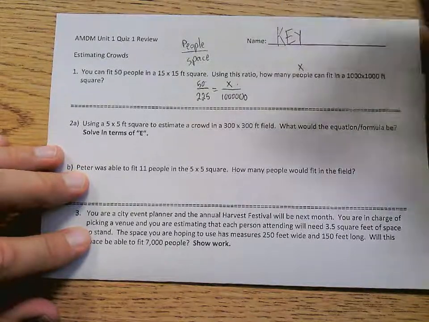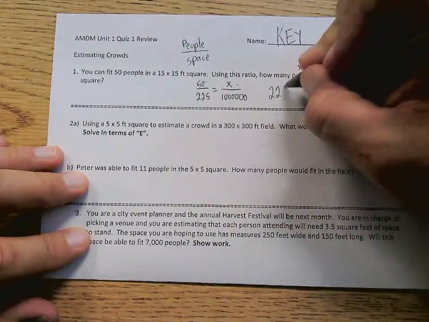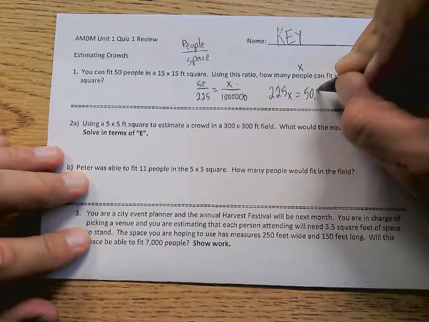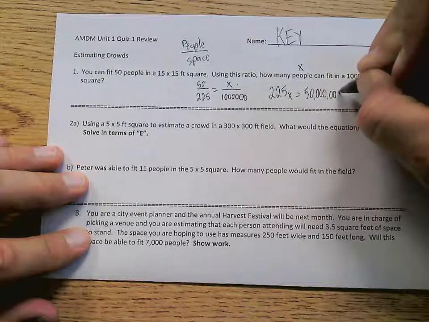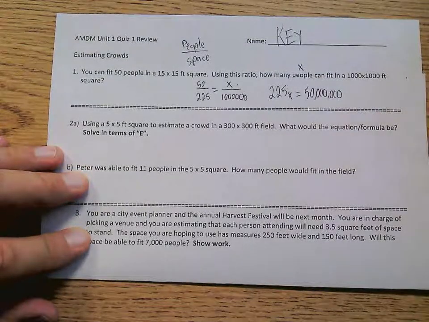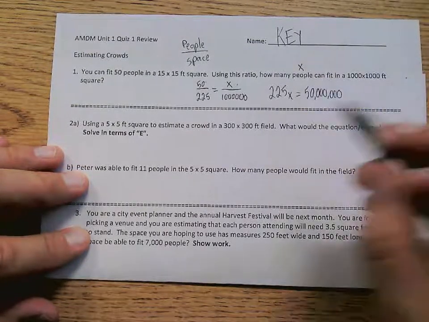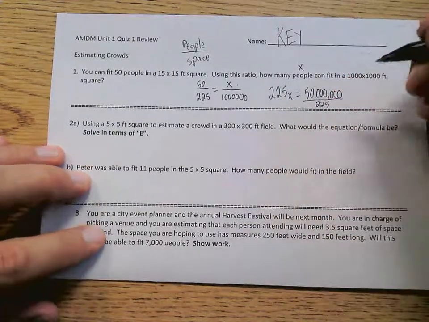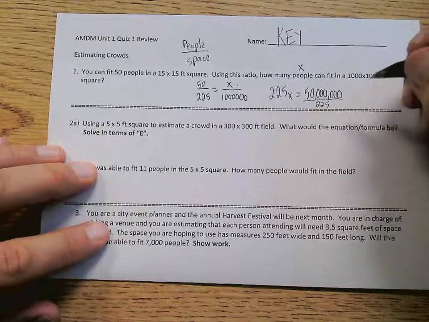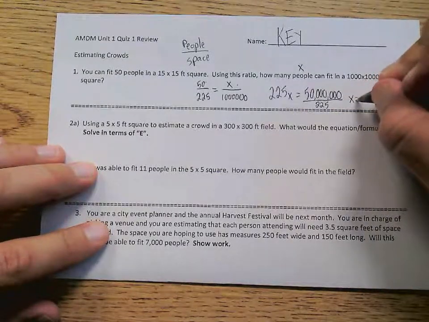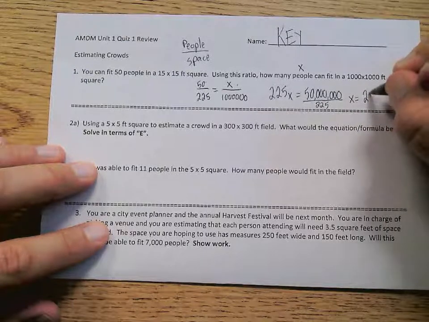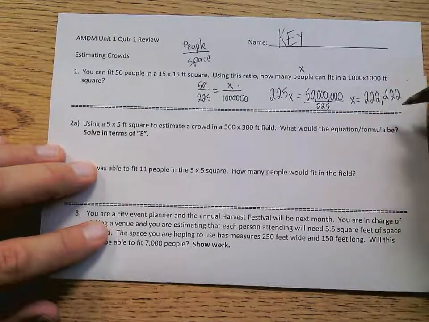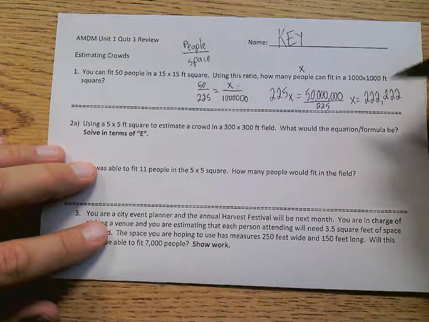So we're left with 225X is equal to 50 million. Very big numbers in this question, so just bear with me on this one. So at this point we're dividing by 225. So that means in this square, we were able to fit, rounding to the nearest whole person, 222,222 people. Very large square, a large population in the square.